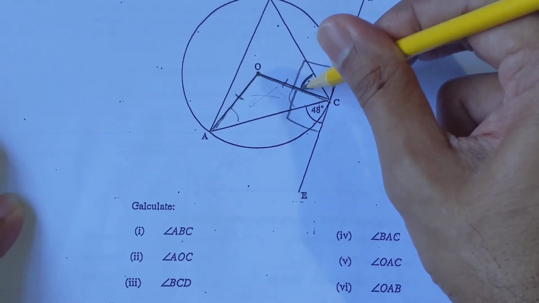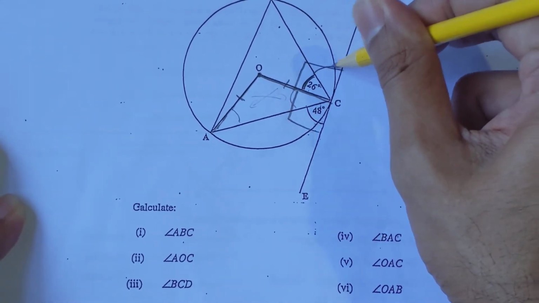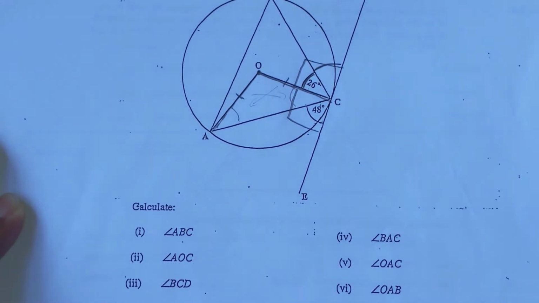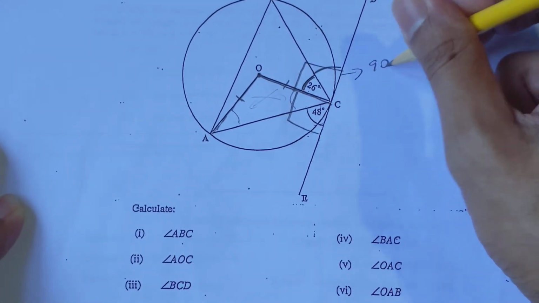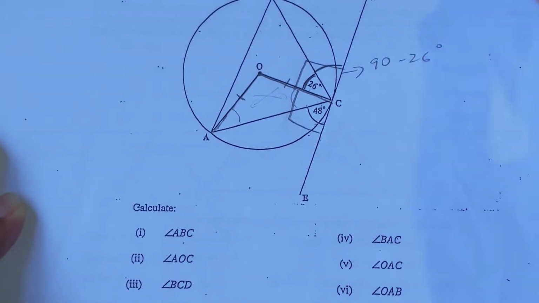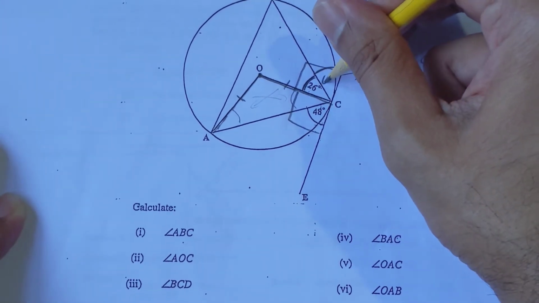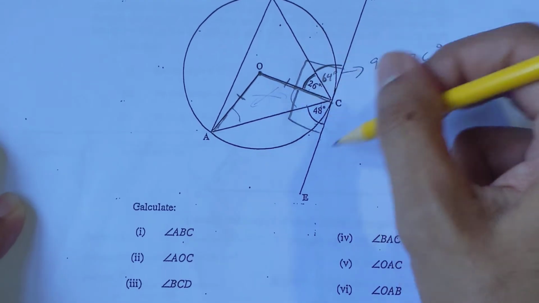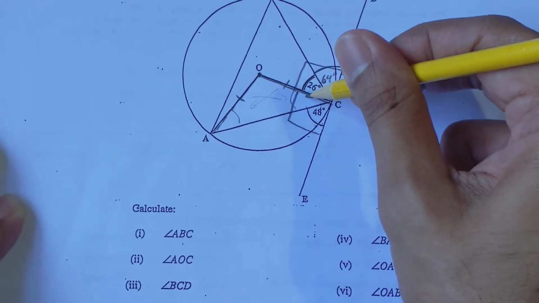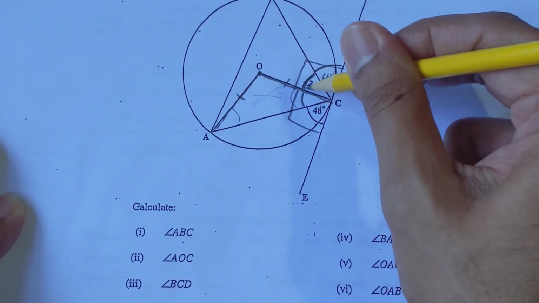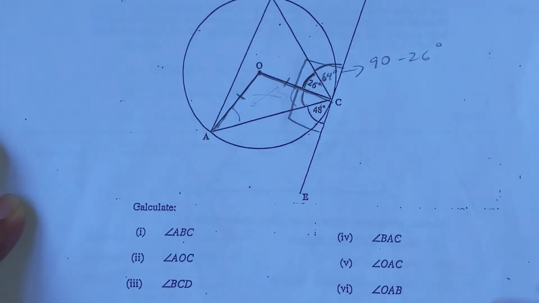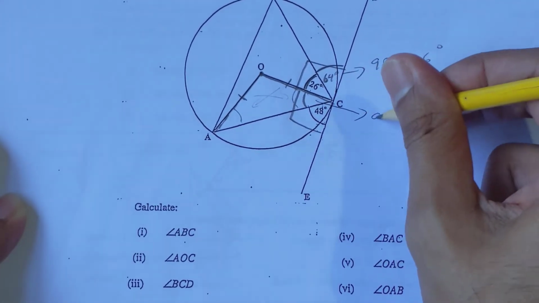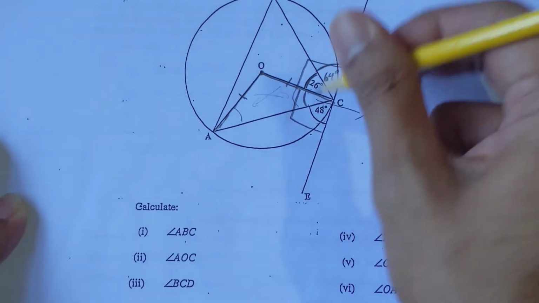So he's contributing 26 of the 90, so this angle here has to contribute the rest. Here is going to be 90 minus 26, which is 64 degrees. Same thing here: this whole thing has to be 90. He's contributing 48, so he has to contribute the rest to make up the 90 on this side. Again, 90 and 90 is 180. So this angle inside here is going to be 90 minus 48.